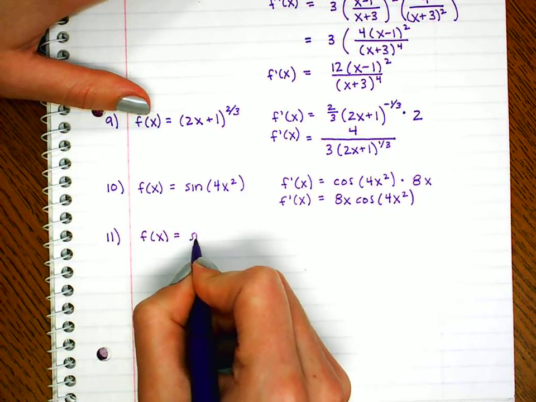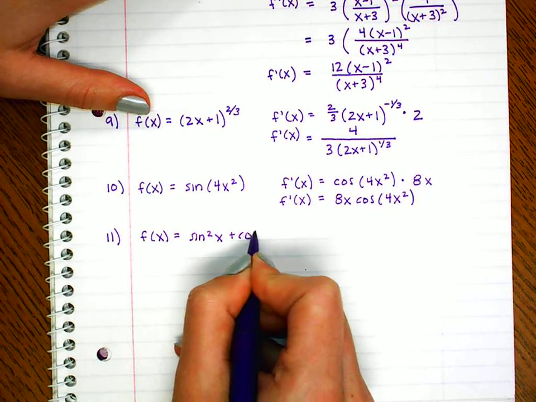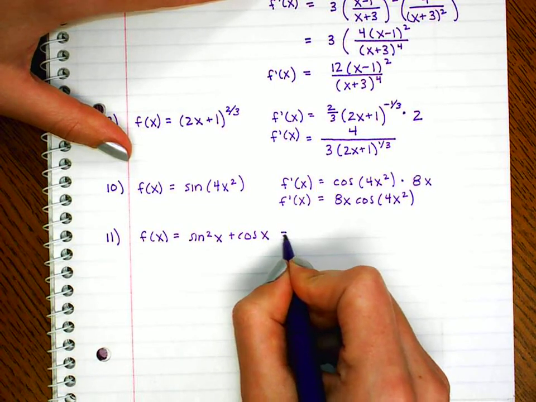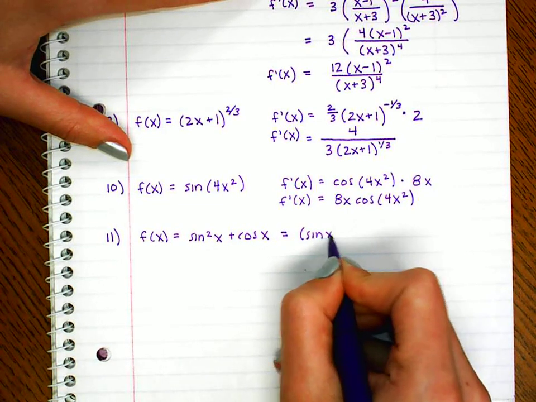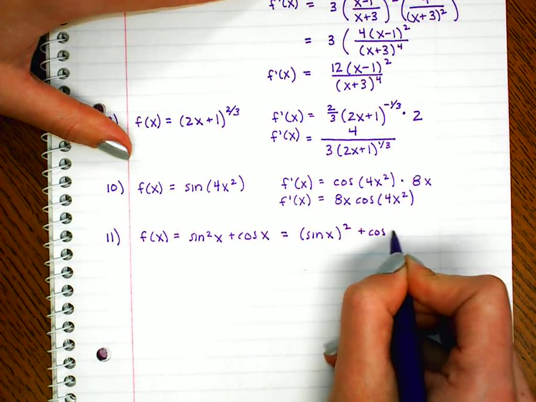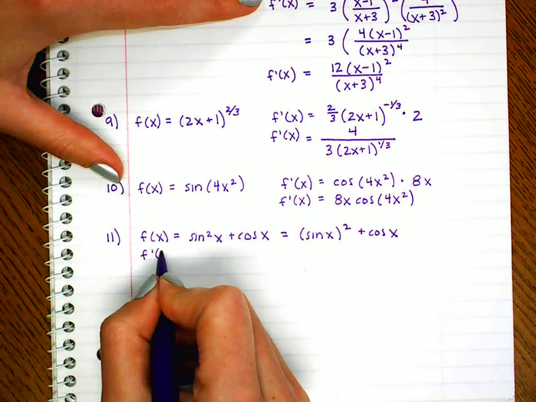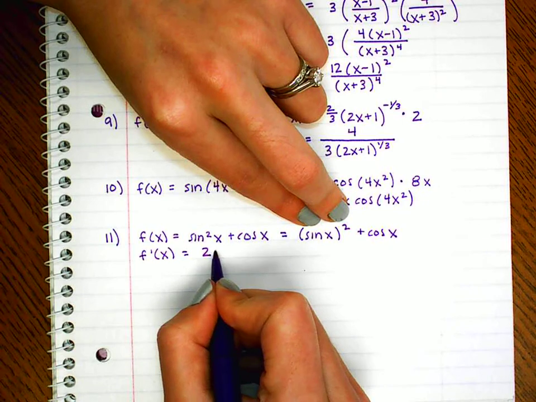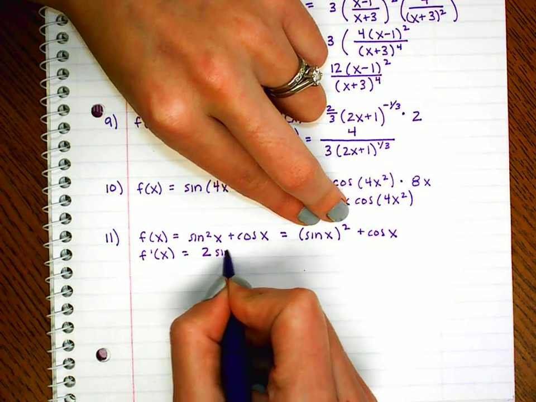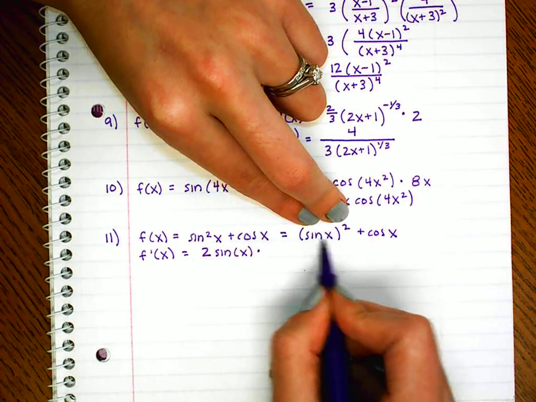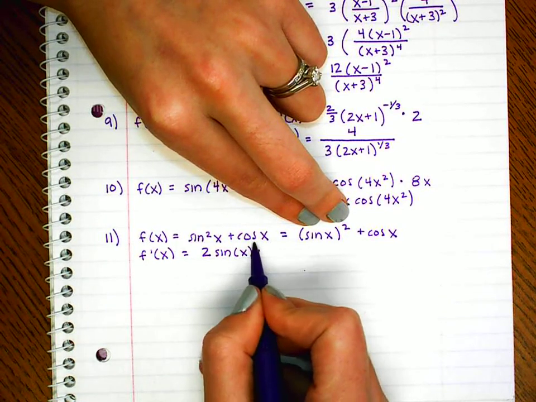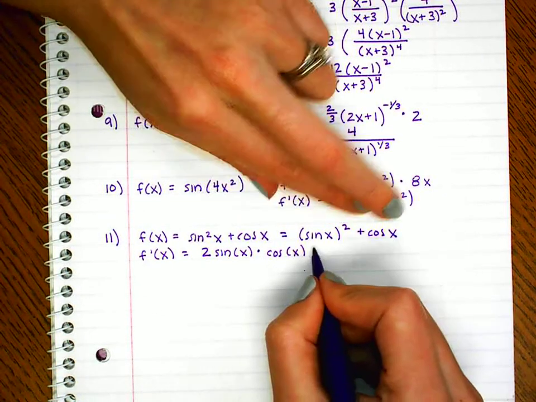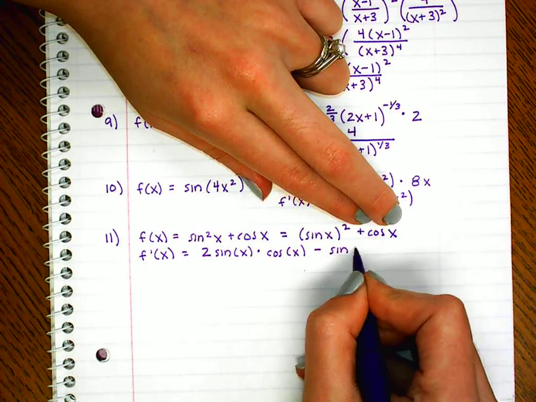My original function is sine squared x plus cosine of x. This is really the same thing as sine of x all squared plus cosine of x. So if I want to take the derivative, I'm going to take the derivative of this first part. I have something squared. Now I have to multiply by the inside, because remember, this is really sine of x raised to the first power. The derivative of sine of x is cosine of x. This is a chain rule. Okay, now I'm going to do the derivative of this side, which is going to be minus sine x.